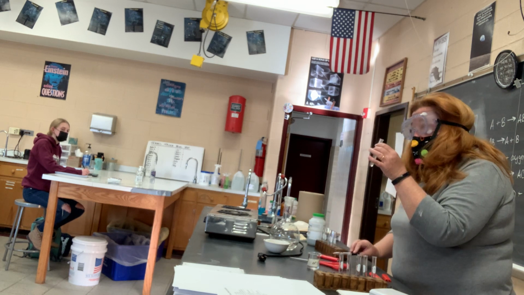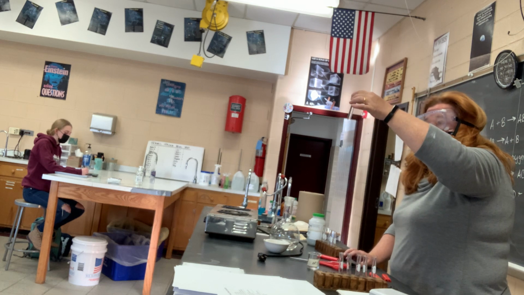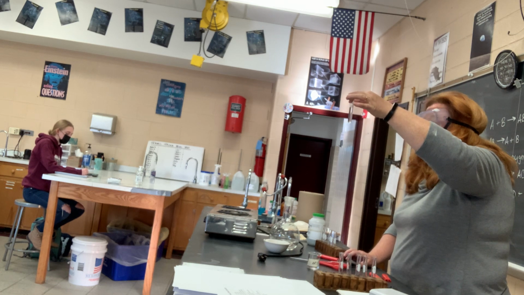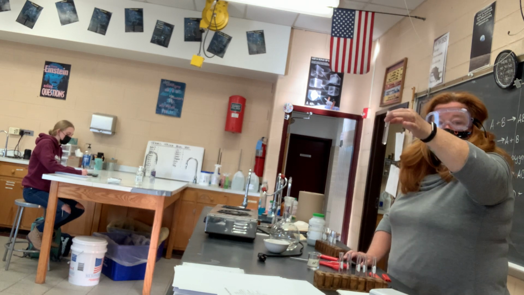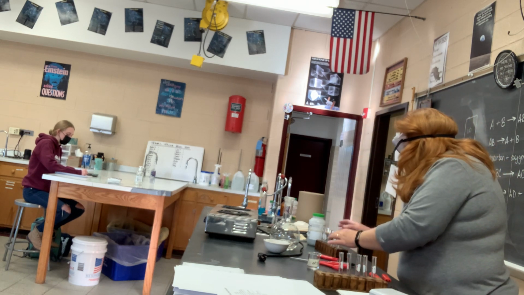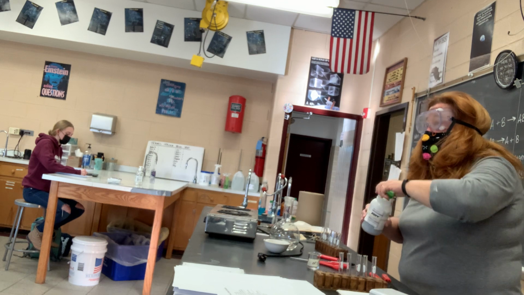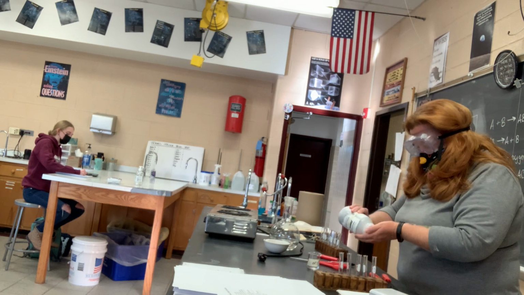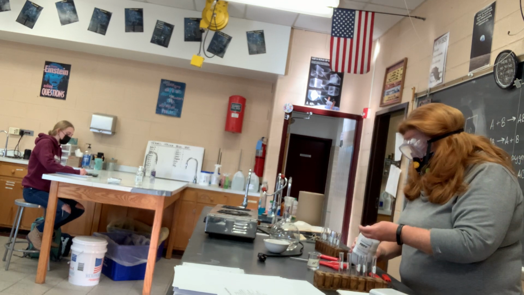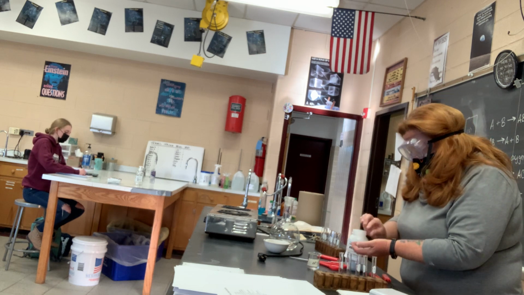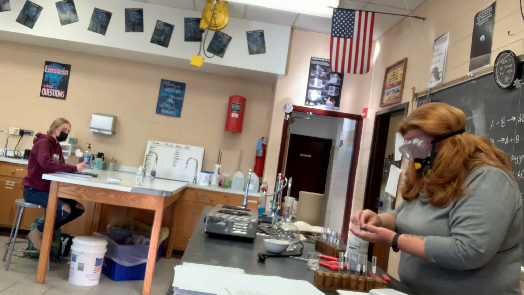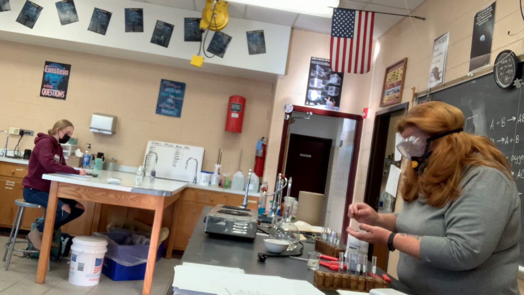So, reactants: hydrochloric acid. Hydrochloric acid is clear. It's one of the common acids. The formula is on your sheet. Zinc is what I'm going to add to this. It's called mossy zinc because of the way it's made. It looks like little pieces of moss. I'm trying to find one small enough to go in these test tubes.